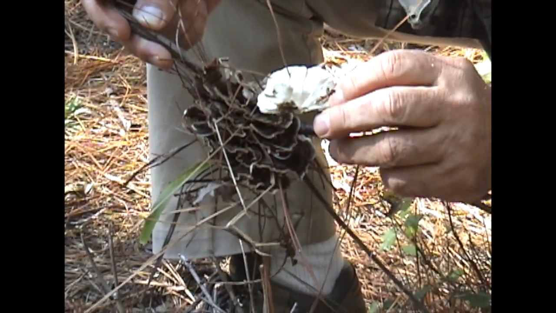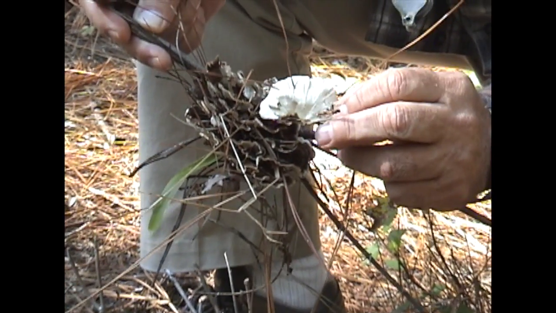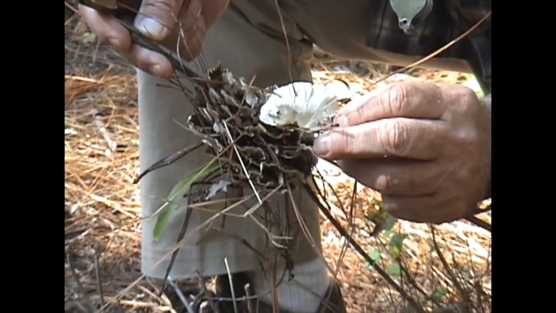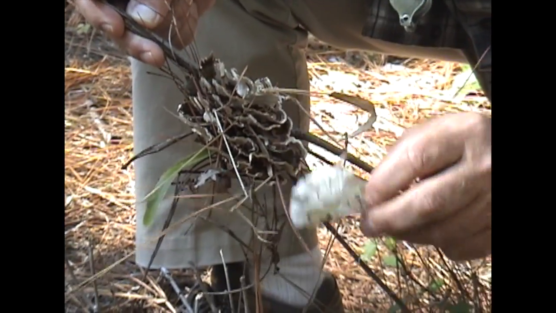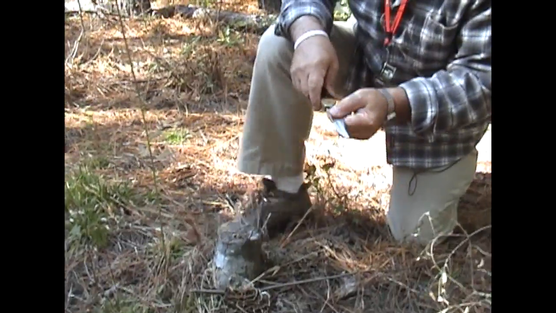These tubes or pores that you're looking at are so small that they're very difficult to see. With a hand lens, you can see them very nicely. This particular wood decay fungus is one that shows almost no host specificity. It's been reported on well over 1,000 different species of woody plants.